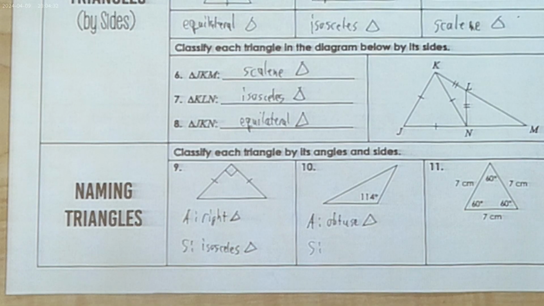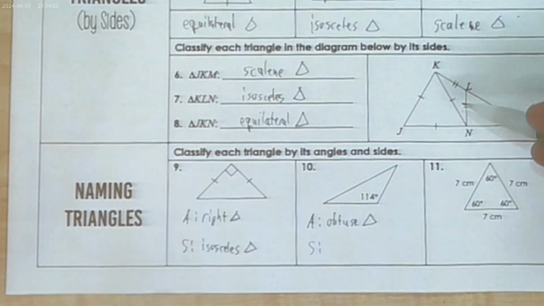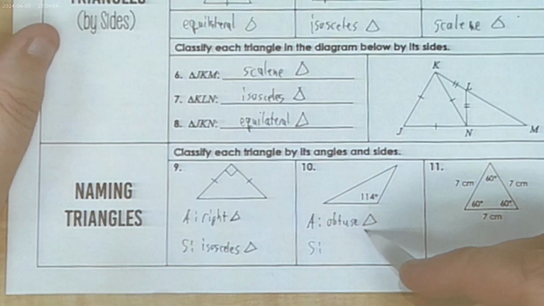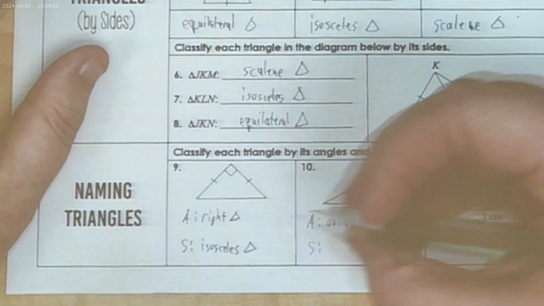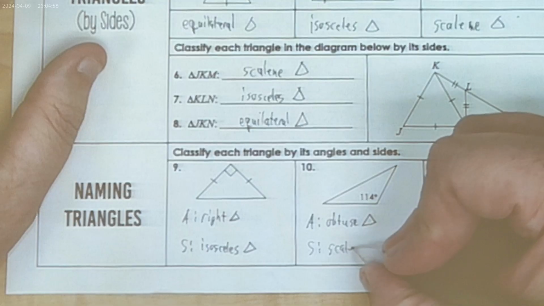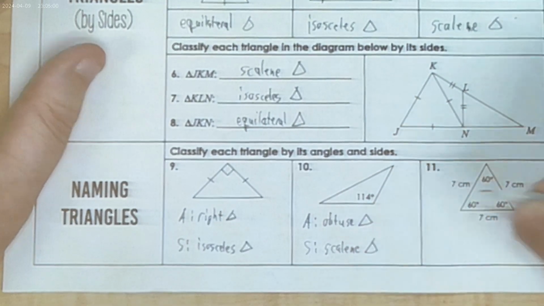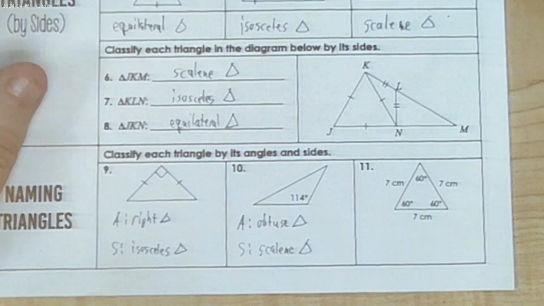While I would agree with the little voice that's in the back of your head saying, well, it looks isosceles, just because it looks isosceles doesn't necessarily mean that it is. Unless you have these congruence markers, then you don't have it. Especially at this stage of the class, at this stage of your education, if you don't have these, then it's not there. So because it doesn't have these, I can say that it's an obtuse triangle by angle, and then scalene triangle by sides.